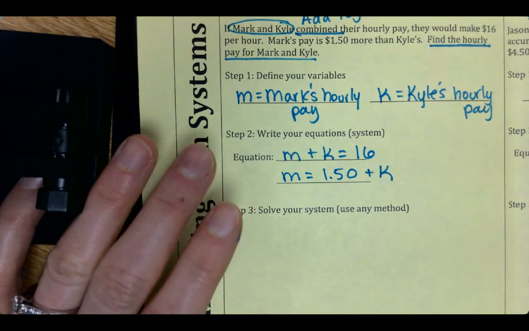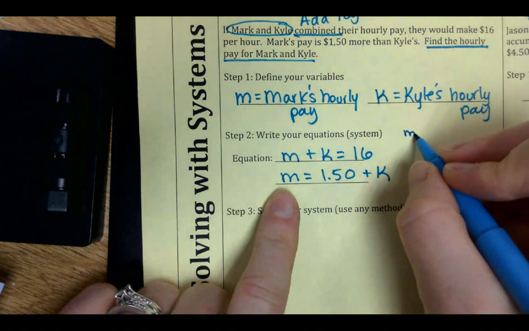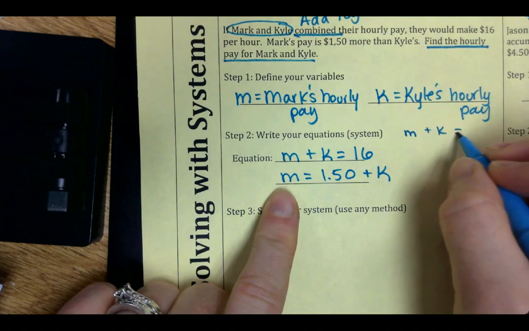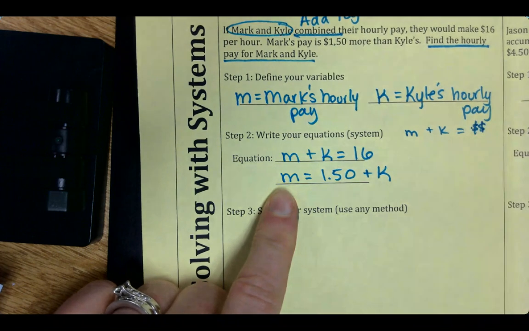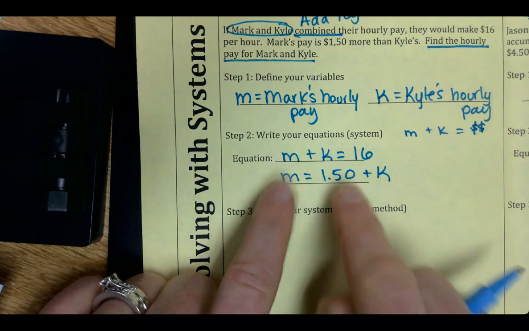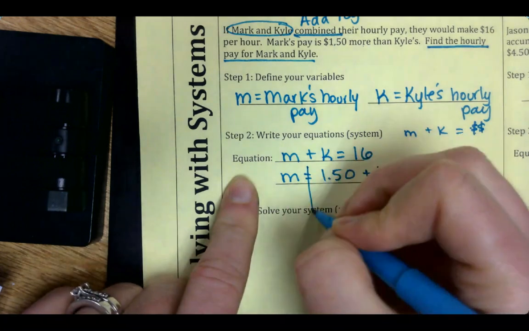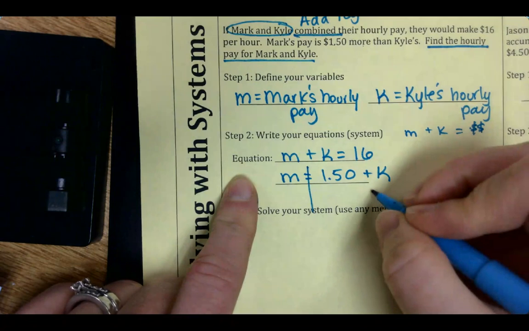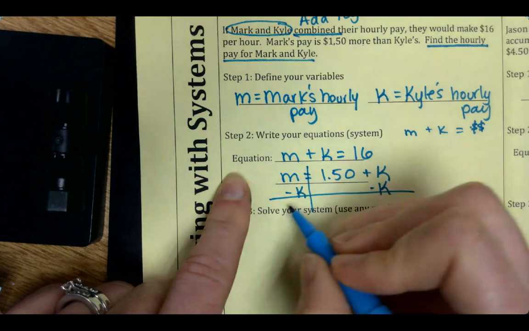So we have two equations now. So the equations aren't Ax plus By equals C, but we have two variables. We just need to get it in the form of M plus K equals something. So the first one's in the right order. The second one's not. How do I get it in the right order? I want M and K. Yeah, I'm going to subtract K on both sides.